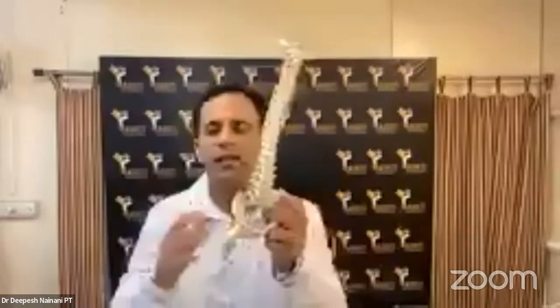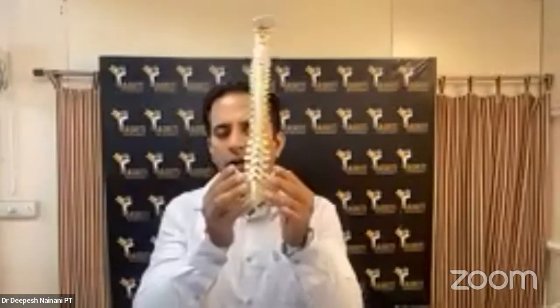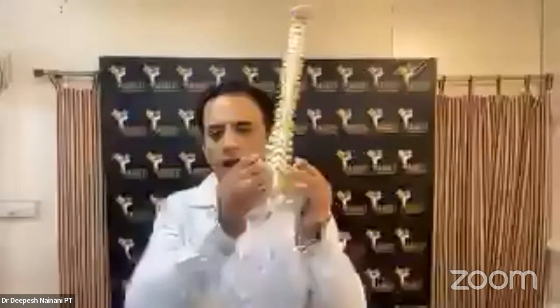So if we do an assessment of the patient and check the alignment of the pelvic joint from behind, it will look like this. The patient in this condition will walk like this. So this is the gait pattern of avascular necrosis of the hip joint.